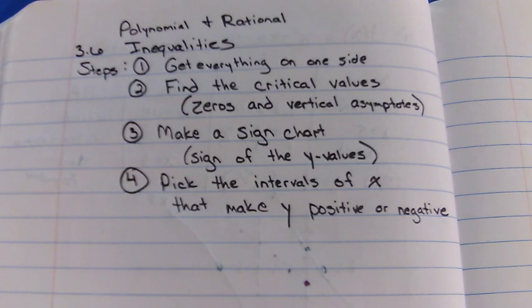The next thing we're going to do is find our critical values. These are the most important x values. These are your zeros, your vertical asymptotes, things like that.